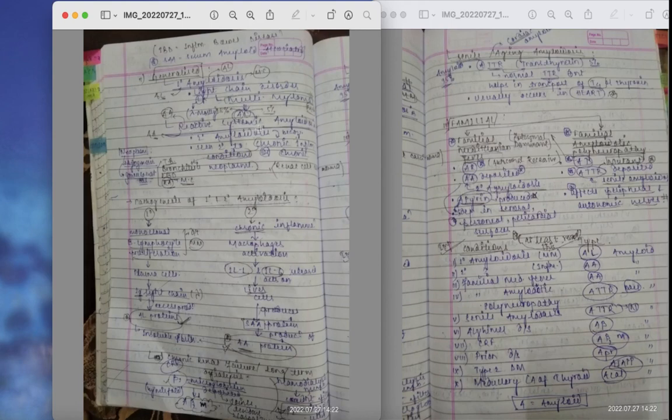Moving on to reactive systemic amyloidosis or secondary amyloidosis. Why is it named secondary or reactive systemic amyloidosis? Because it is seen secondary to any chronic inflammatory condition or chronic neoplasm, like renal cell carcinoma. You just have to remember the examples. For chronic inflammatory conditions, you have to remember tuberculosis, the most common type, bronchiectasis, inflammatory bowel disease, or rheumatoid arthritis.